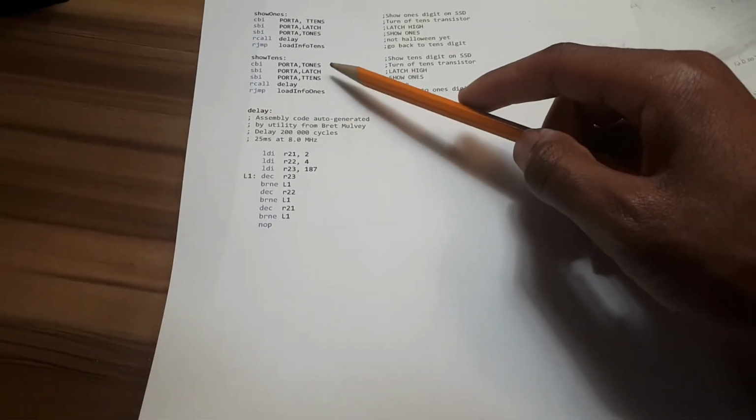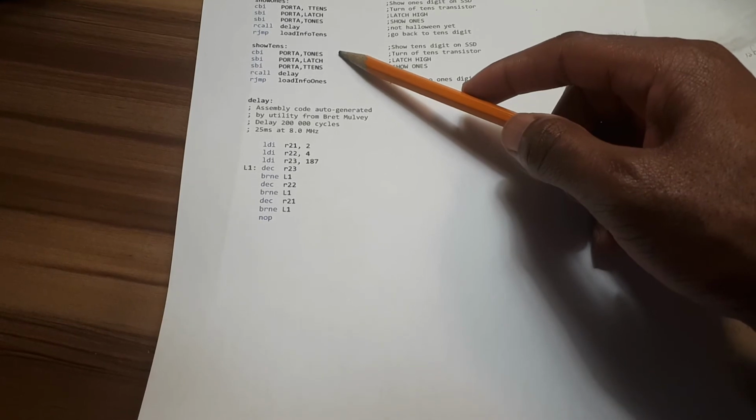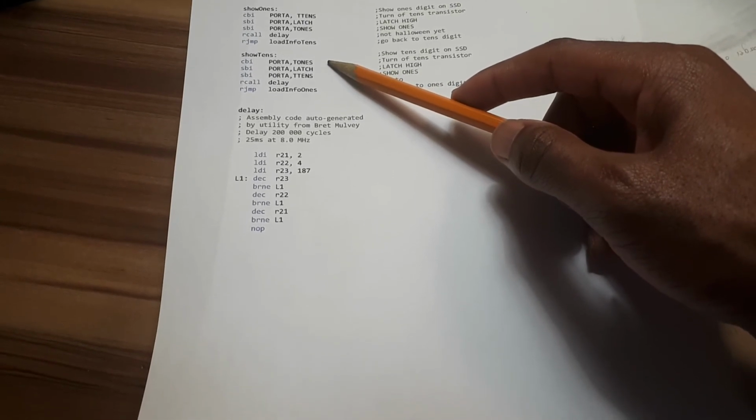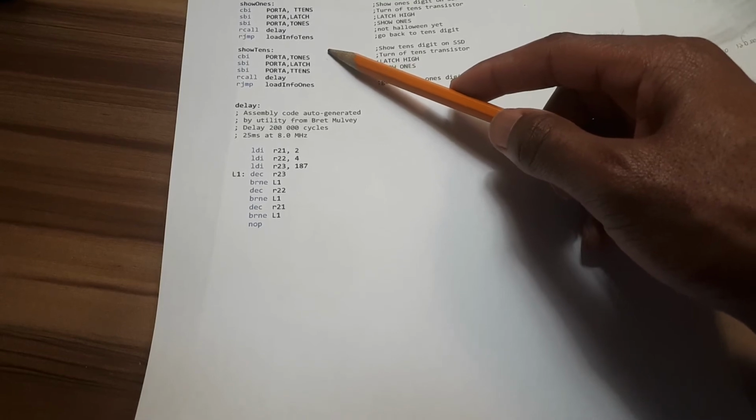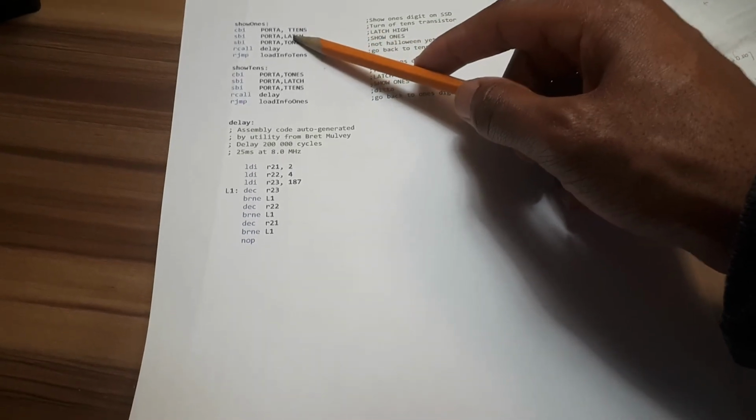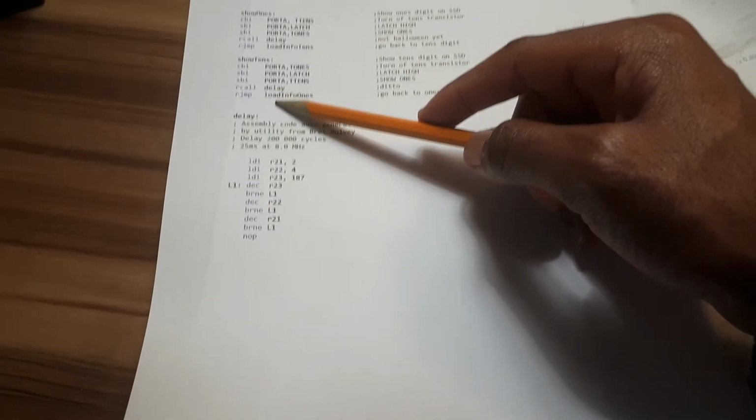Show tens command. So we just clear the transistor that would allow the 7-segment display to turn on, and if it's not equal, then we show the ones, right? And then we have a delay in between just to prevent ghosting. So that's basically my video explanation.